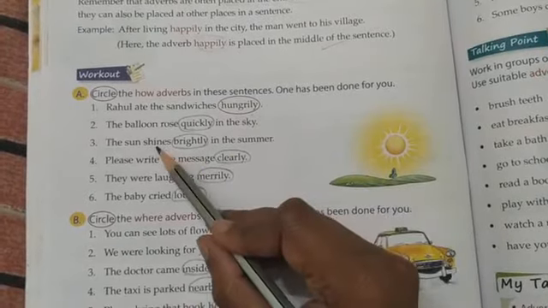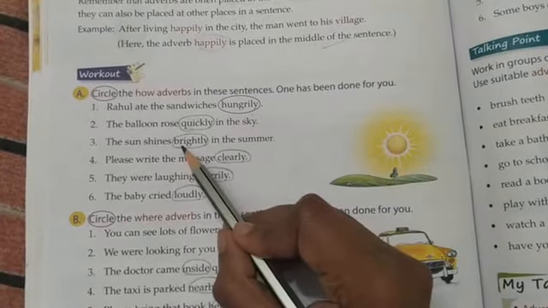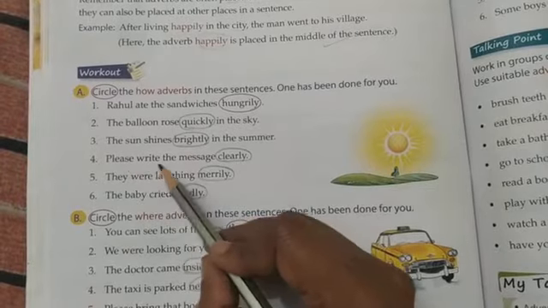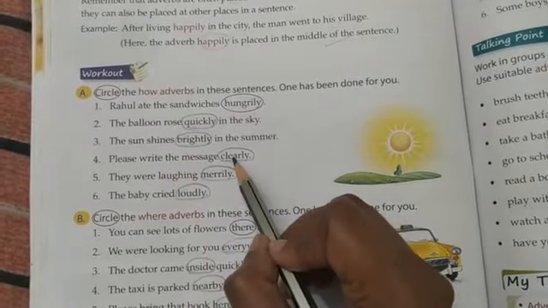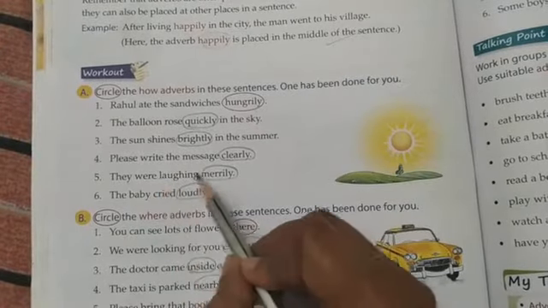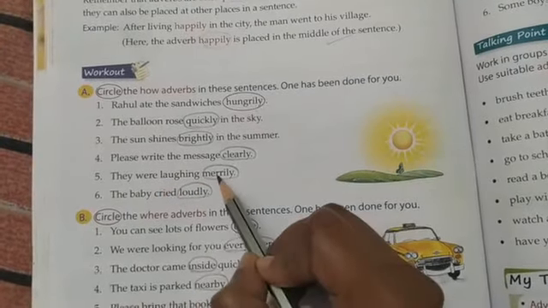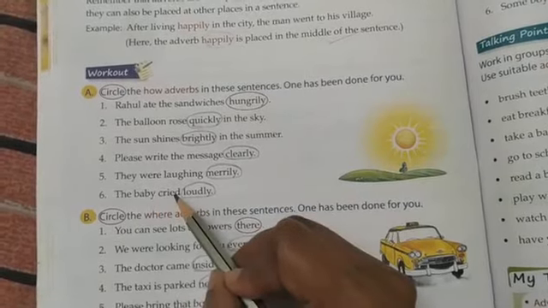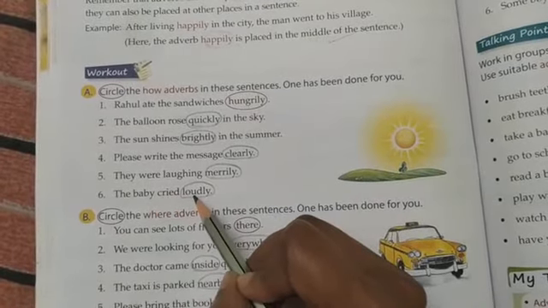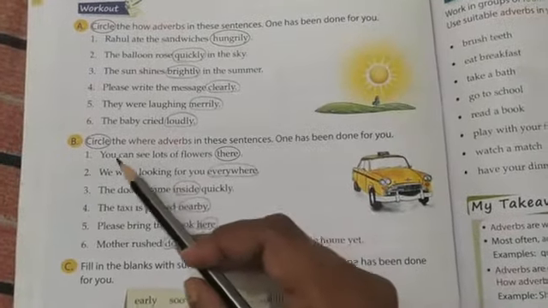So how does the sun shine? It shines brightly. Please write the message clearly. So how will you write the message? Clearly. They were laughing merrily. How are they laughing? Merrily. The baby cried loudly. So how did the baby cry? Loudly. Okay. So next we have the next part of the exercise.